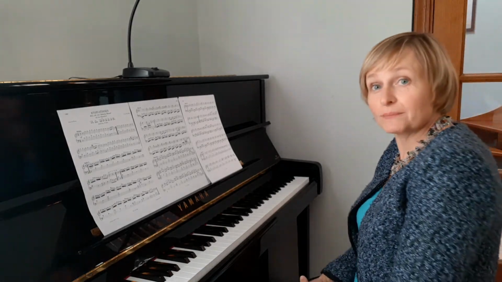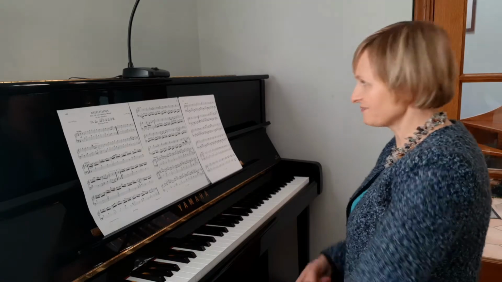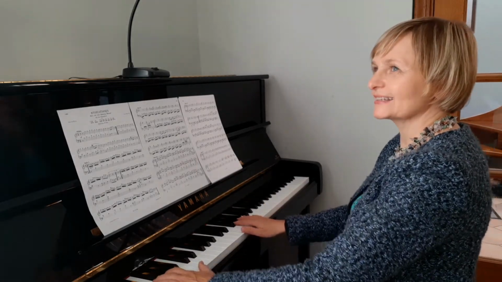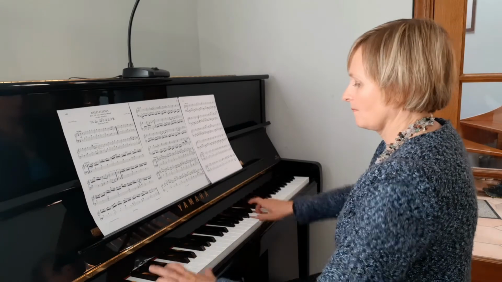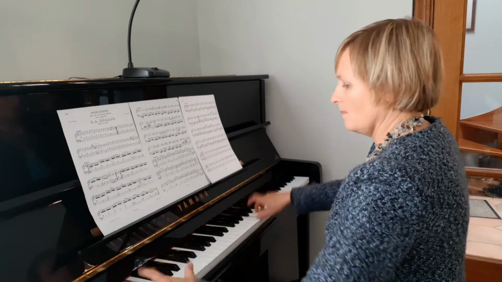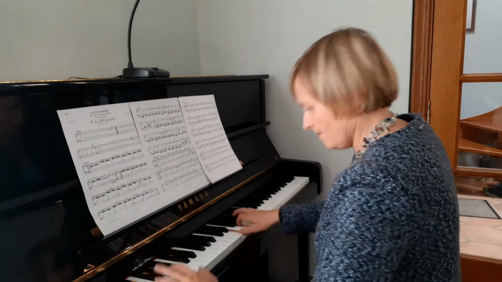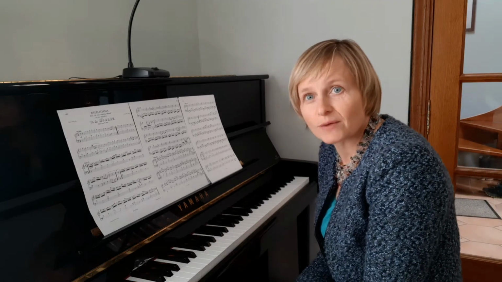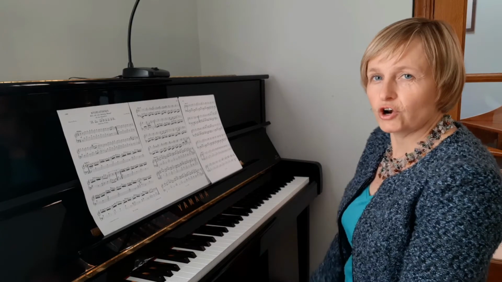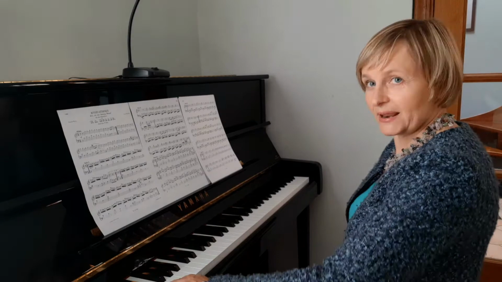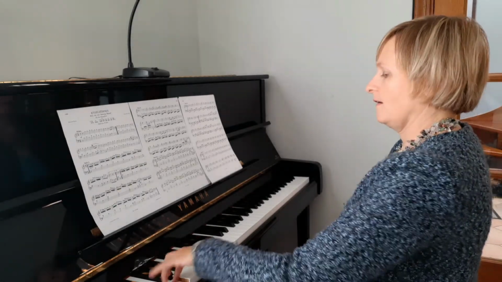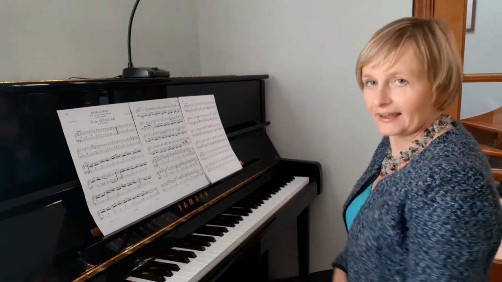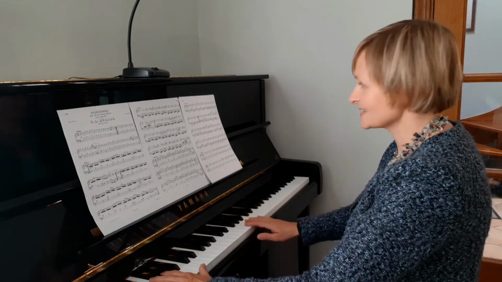Then in the variation number 4, we have the triplets in the left hand. Listen, this variation is quite heroic. Listening to this fragment, I easily can imagine the orchestra playing this variation with the lower section of string instruments like cellos and double basses playing this slower melody. Listen again, both hands.